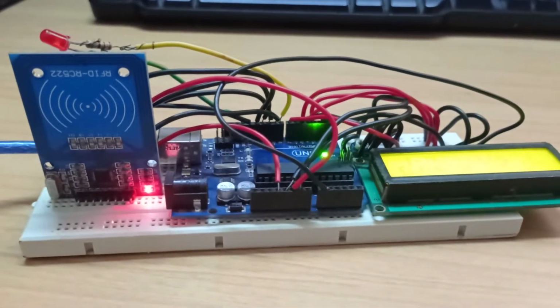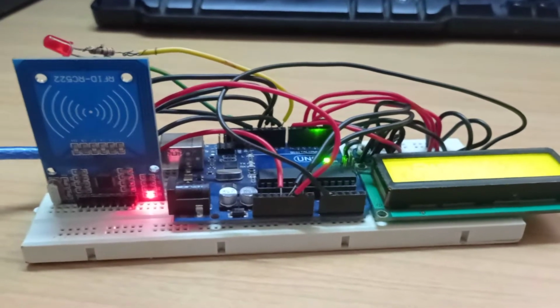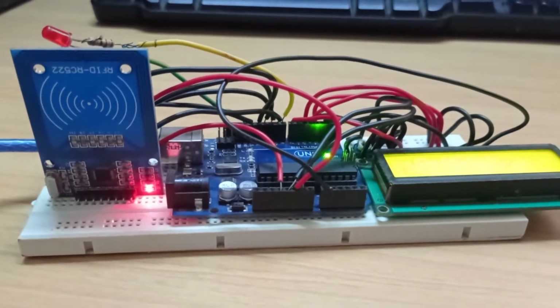Welcome to Yantra Technologies. This is the project based on RFID, and the title of the project is RFID based elevator control system.